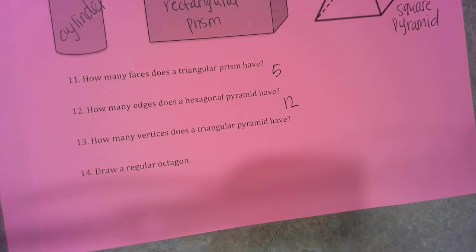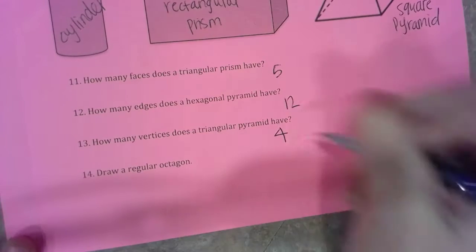How many vertices does a triangular pyramid have? A triangular pyramid is a pyramid that has a triangle as its base. The base would have 3 vertices since it's a triangle, and then of course you have a vertex at the top, since it's a pyramid. So in total that just gives us 4.